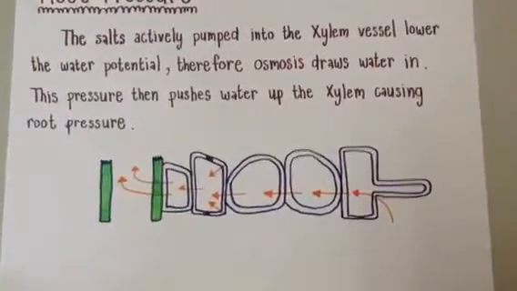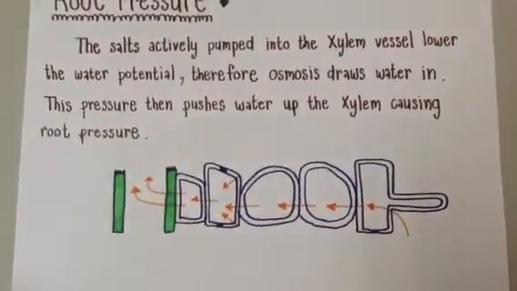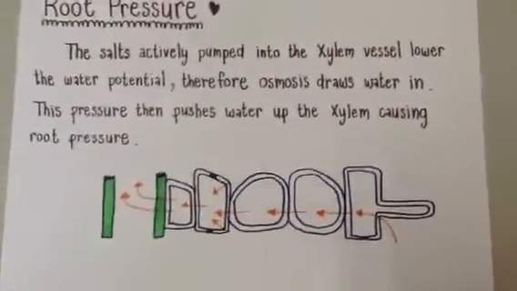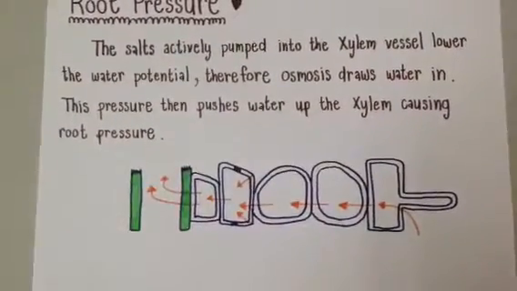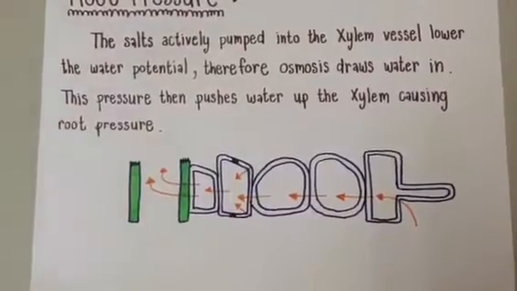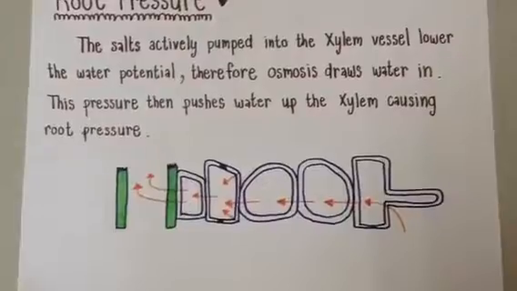This root pressure, you will study more in the subject about how water enters the root. But here's root pressure helps in the water moving up the xylems too.